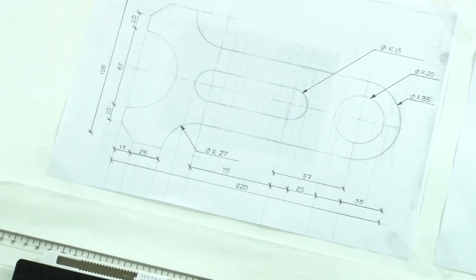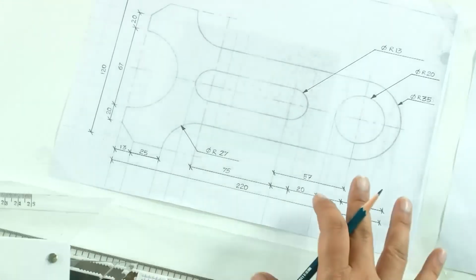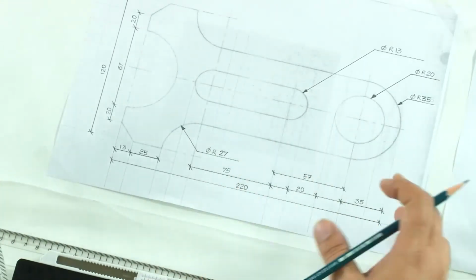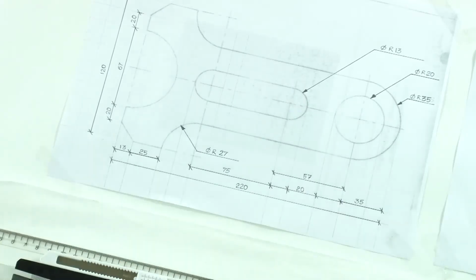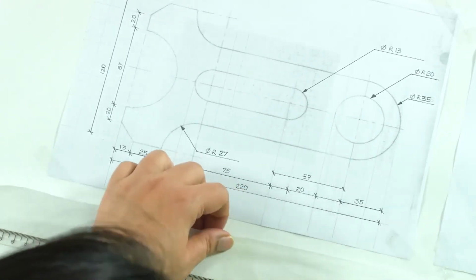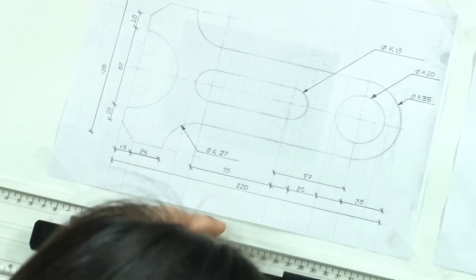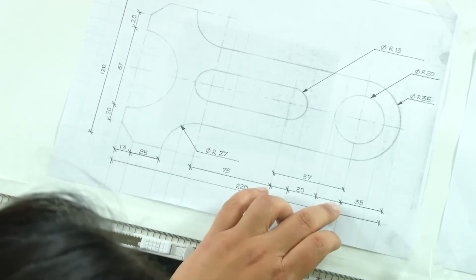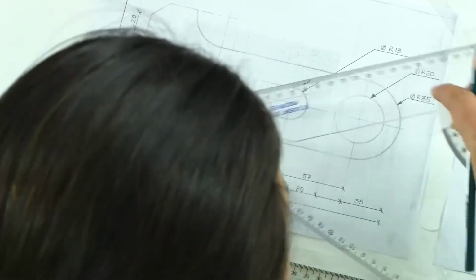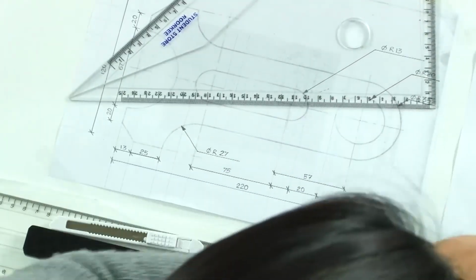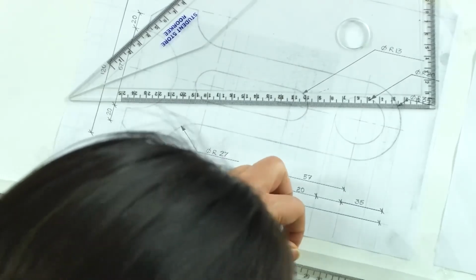So this is how we would dimension the curves in a drawing which has a lot of curves and straight lines. Another way of dimensioning, which I am going to show on this drawing, is if instead of these inclined marker heads, we use the arrows. So to start with, we will again start with drawing the extension lines.